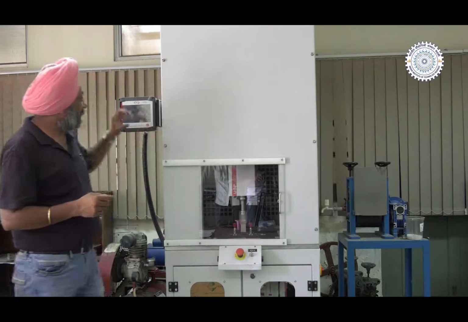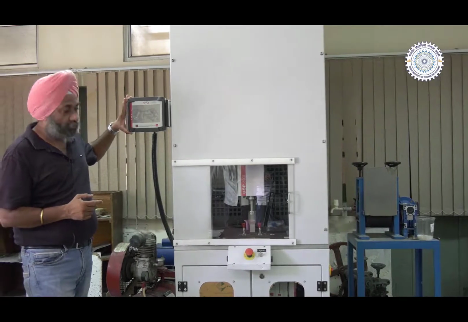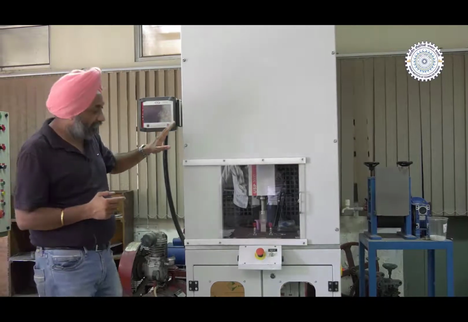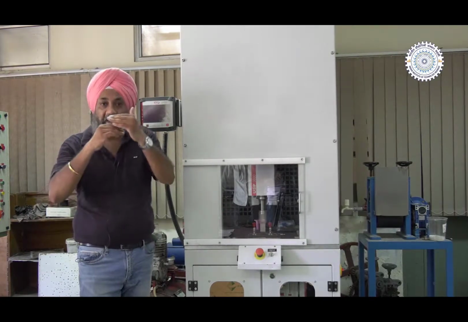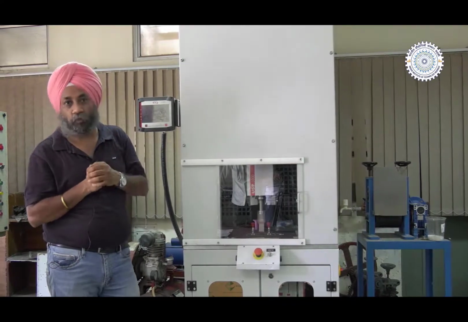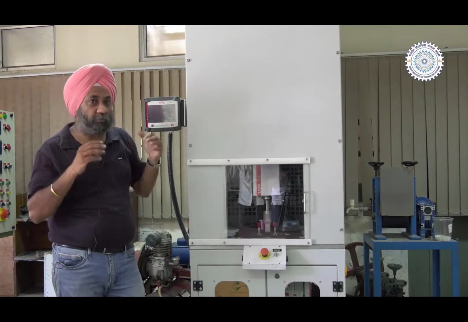The parameters can be controlled from this control unit, through which we can control the operating parameters. We control the parameters, and then we can see that the joint is formed. It is a very fast process. We can form the joints within a few seconds, sometimes within a second also. So this is a fast process.